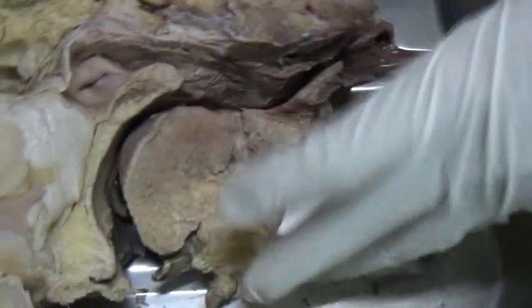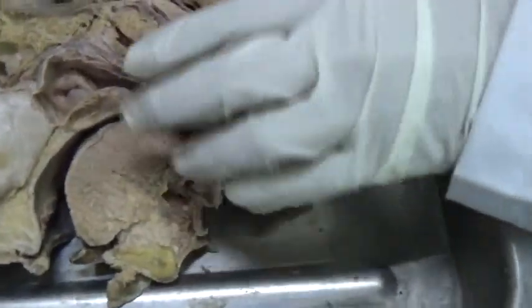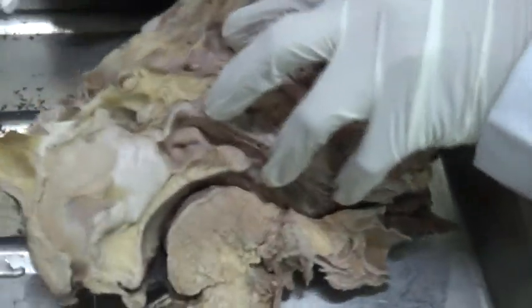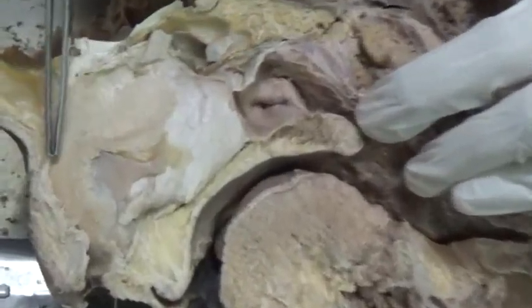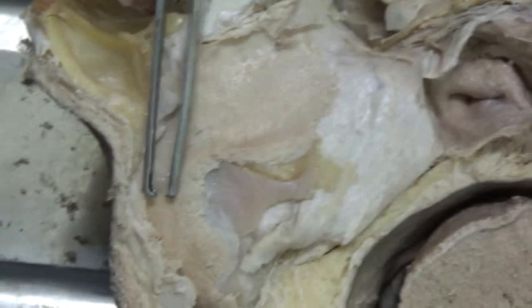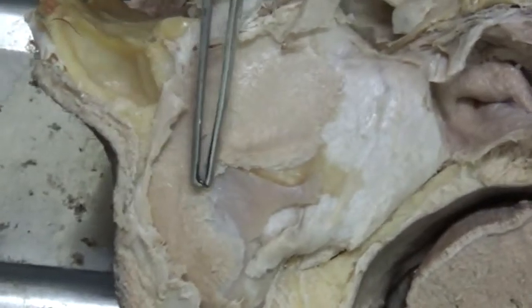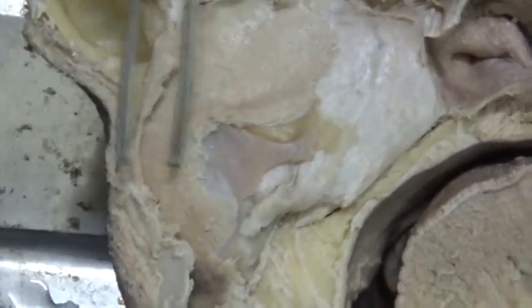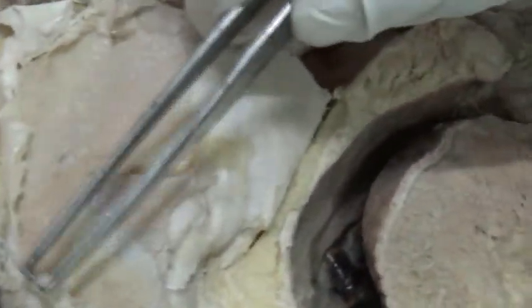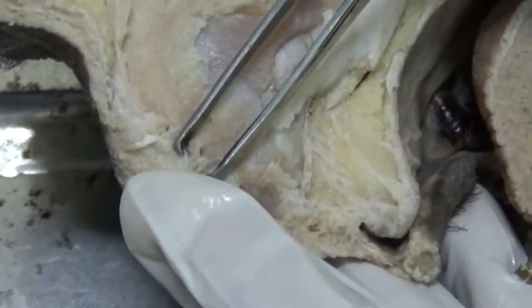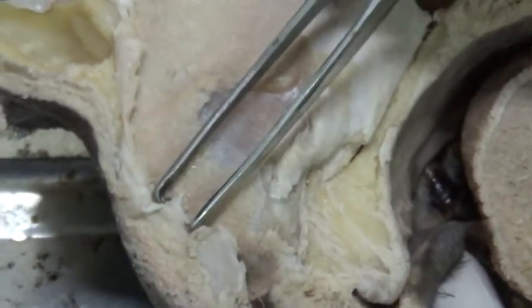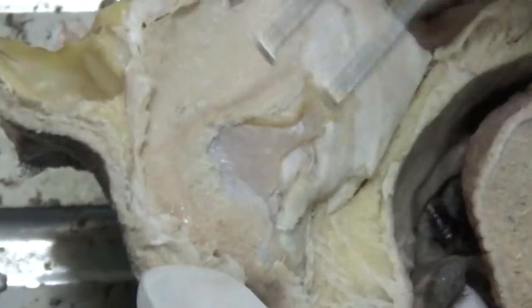Now we will see the nerve supply of the nasal septum. In the middle of the nasal septum, this particular area in the middle third, just below the ethmoidal bone, is supplied by the olfactory nerves, and antero-superiorly it is supplied by the anterior ethmoidal nerve, which is a branch of the nasociliary nerve, which is further a branch of the ophthalmic nerve.